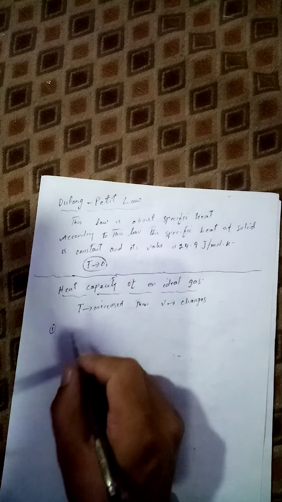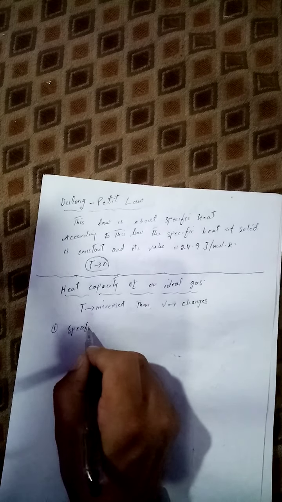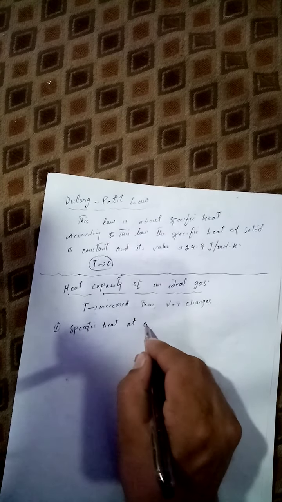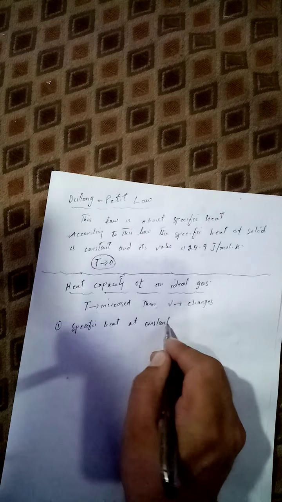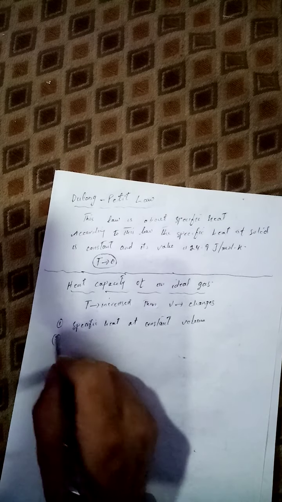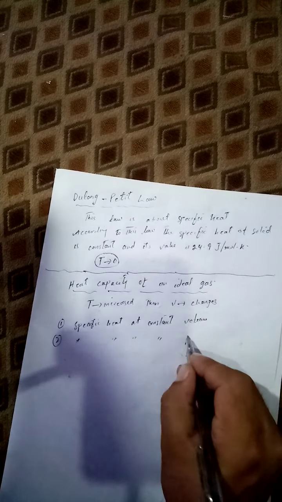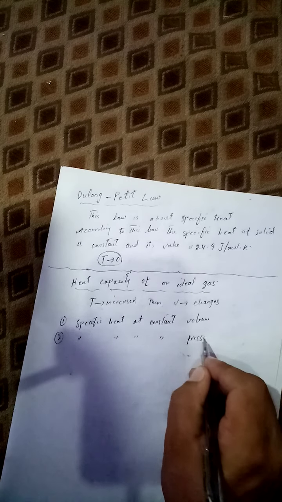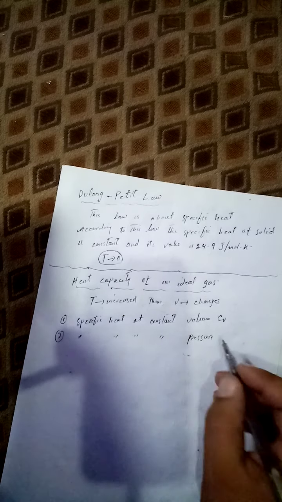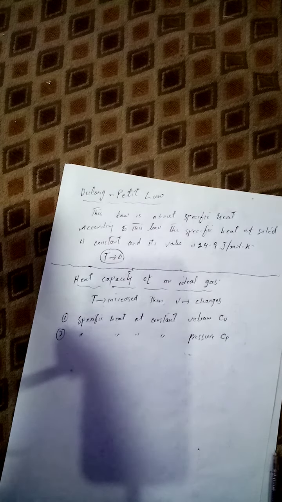Number one, specific heat at constant volume, and number two, specific heat at constant pressure. At constant volume, the specific heat is represented by Cv, and at constant pressure, the specific heat is represented by Cp.